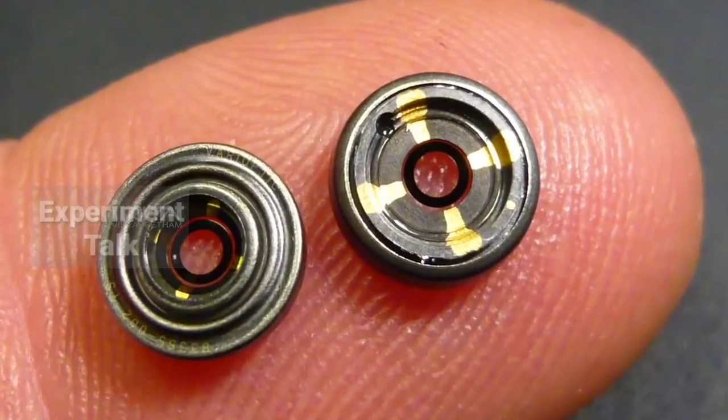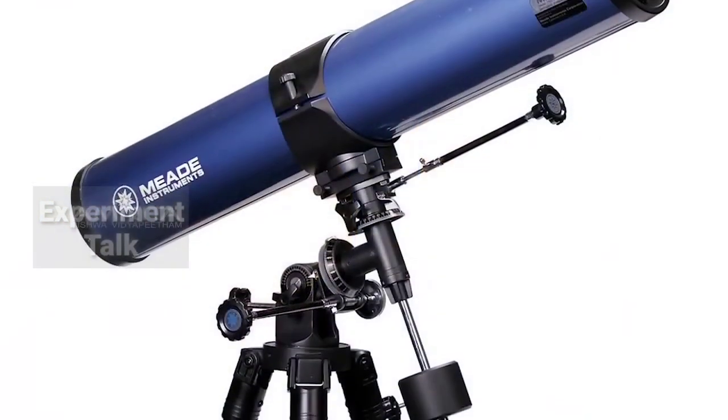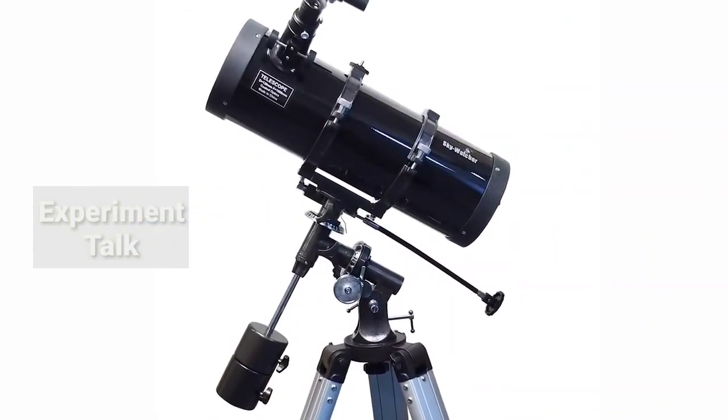Application: reflective liquid lenses are actually variable mirrors and are used in reflector telescopes in place of traditional glass mirrors.